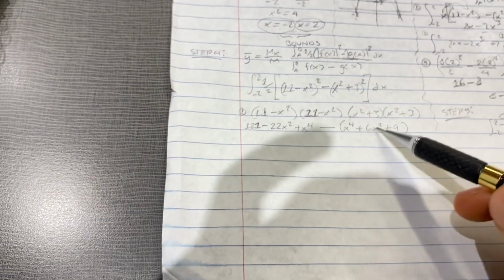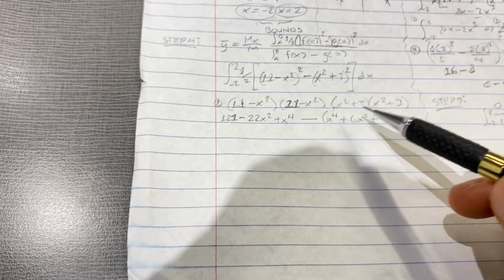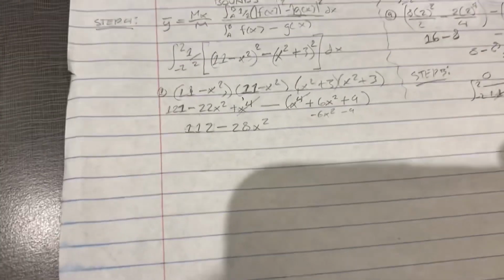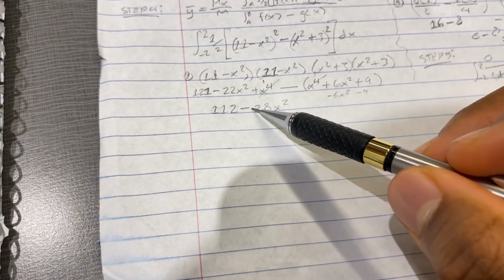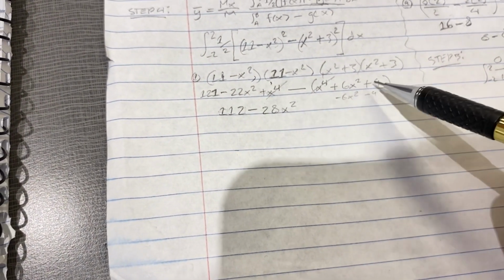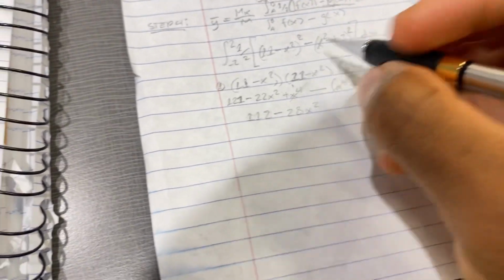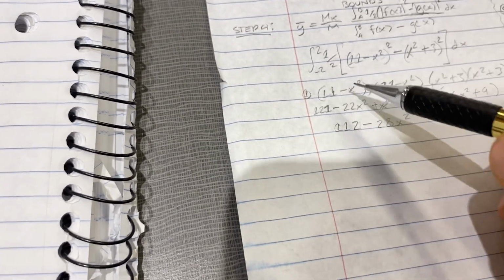Now, if you were to take the parentheses out, these would all become negatives. I don't want to do that because it's just going to make it look funky. I just want to subtract it as is. So you're going to subtract like terms. You should end up with 112 minus 28x squared, because remember, you're subtracting these two from these two. And also, since you got that, you also remember that you have a 1/2.